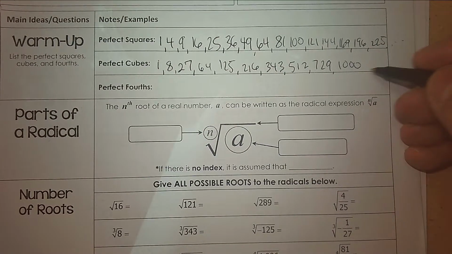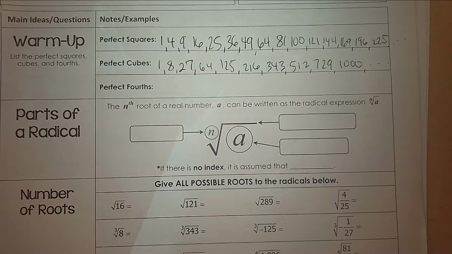Okay, now let's go to the next one. The next one are called perfect fourths, and the next one will be perfect fifths, and so on. Now, this does not connect us to geometry. We don't have 4 dimensions in geometry. Do you know what they often call the 4th dimension?